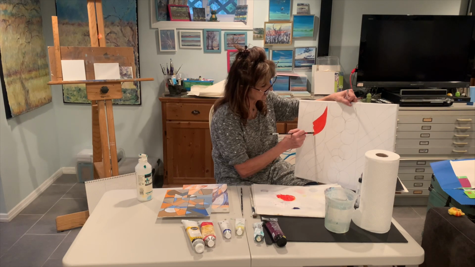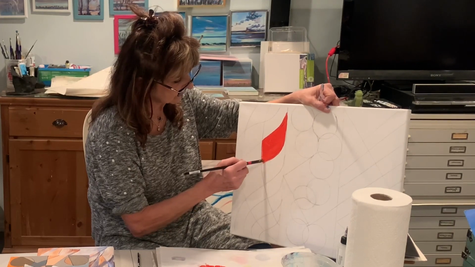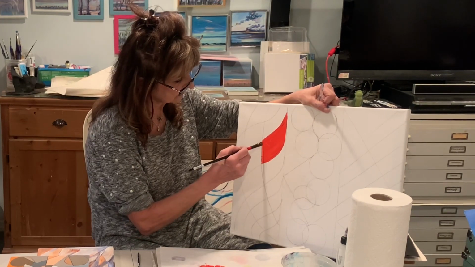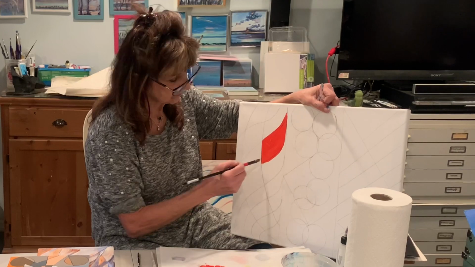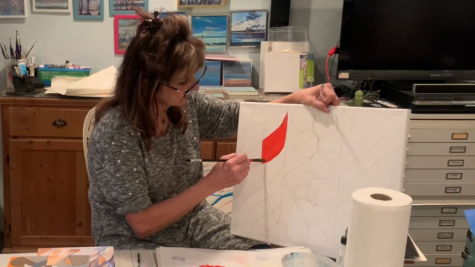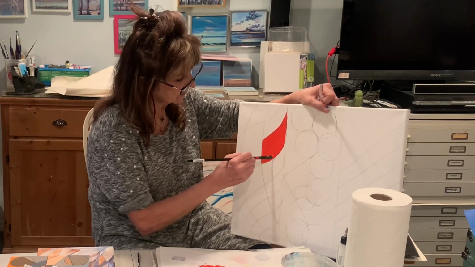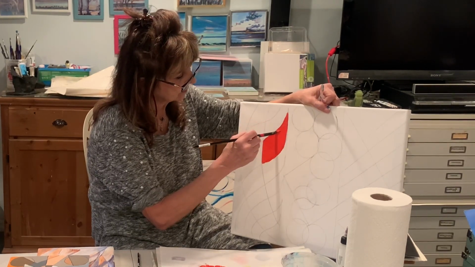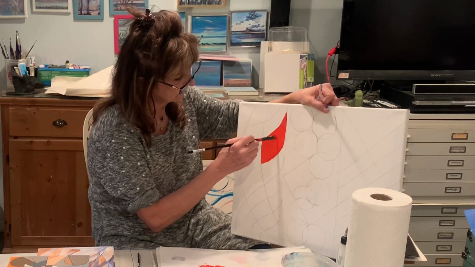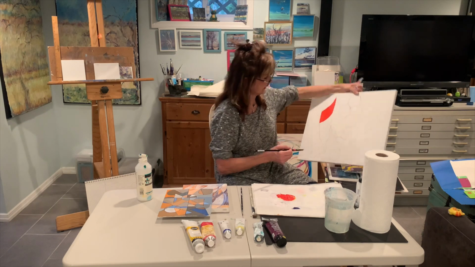I went over the line a bit. Ooh, made a mistake, but I'll fix that. Because what I'll do is make this section just a little bit thicker. Okay, so I'll fix that. And there we go. So I have one color. Okay. Pretty easy. Okay, so I'll let that dry.